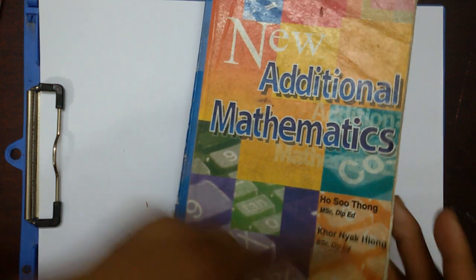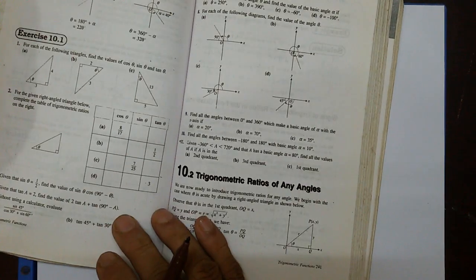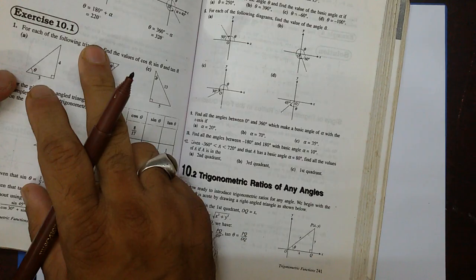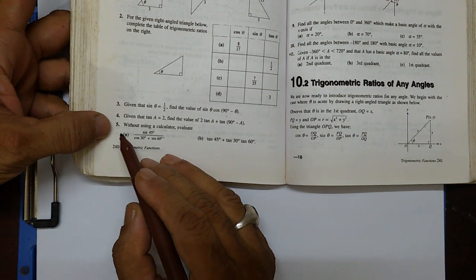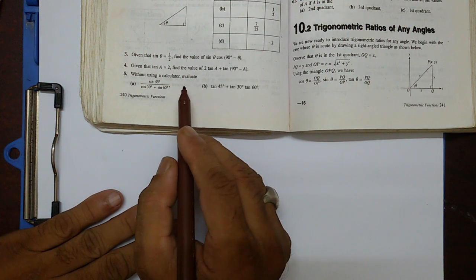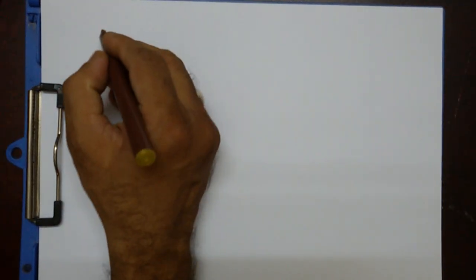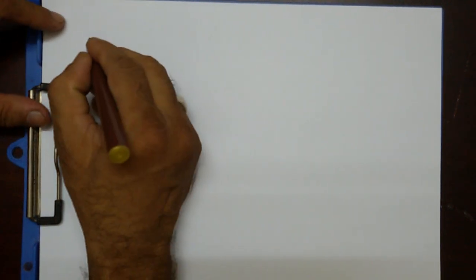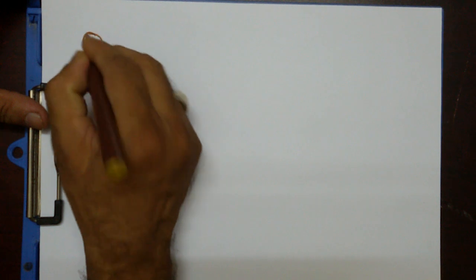I'll cover some of the problems from the book New Additional Mathematics, by Thong, Khor, Nyak, Hiong. I'm at exercise 10.1, and I'm going to do question number 5 and question number 6. Question number 5 says, without using a calculator, evaluate. I'm going to split that into two sections, and I'm going to do question number 4 in the first part.